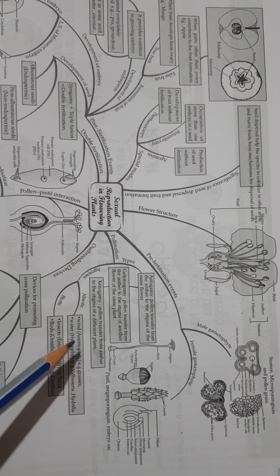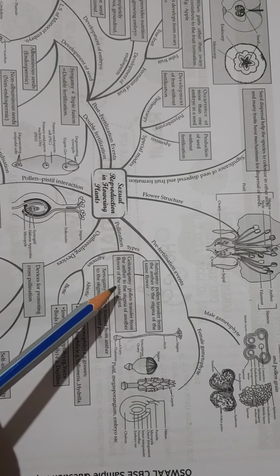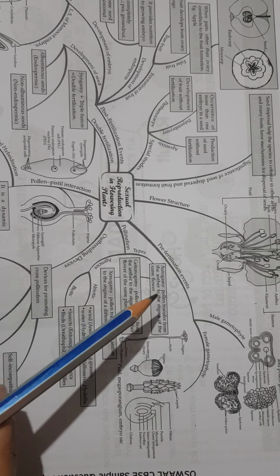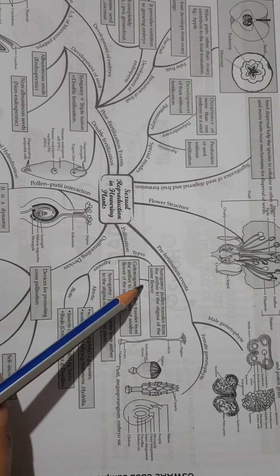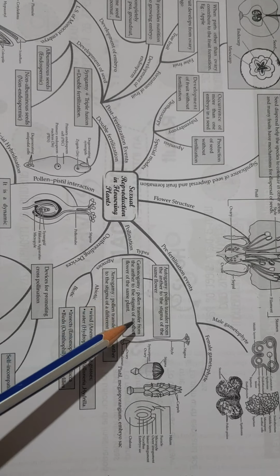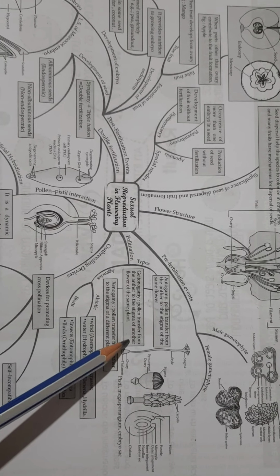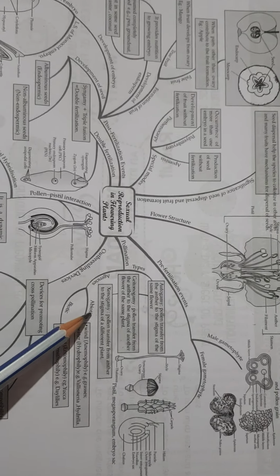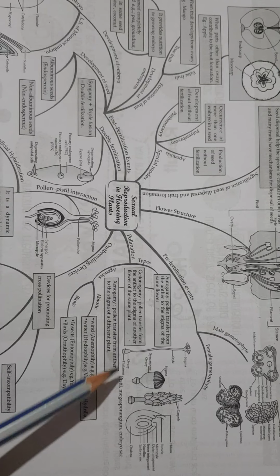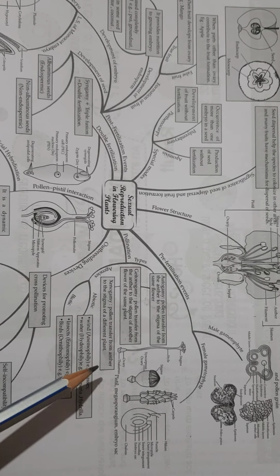Let us see the different types of pollination. It can be autogamy, geitonogamy, and xenogamy. Auto means self, where self-pollination happens in the same flower. Geitonogamy means it is in the same plant; the flowers can be different on the same plant. Xenogamy means totally different: the pollen transfers from one plant to a different plant altogether.